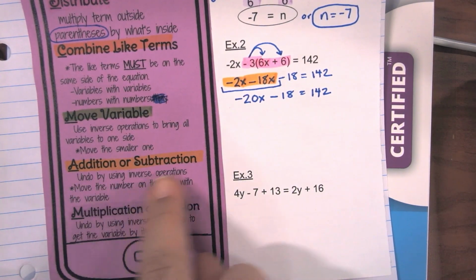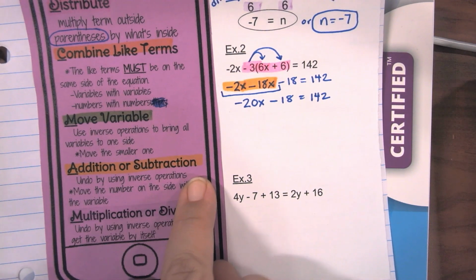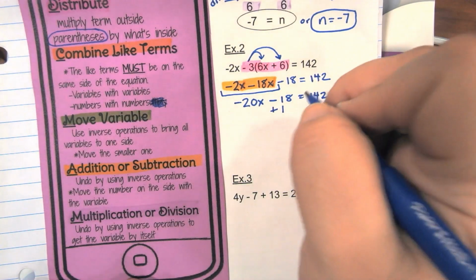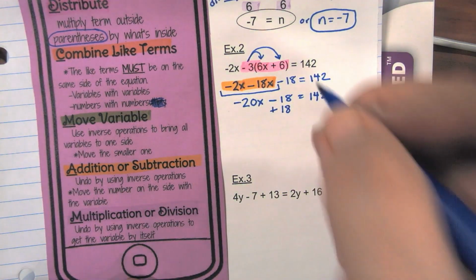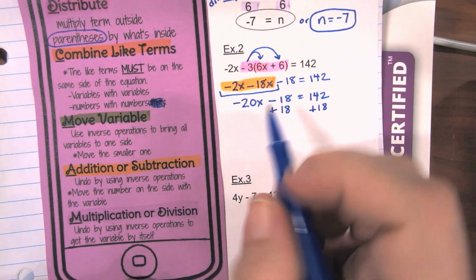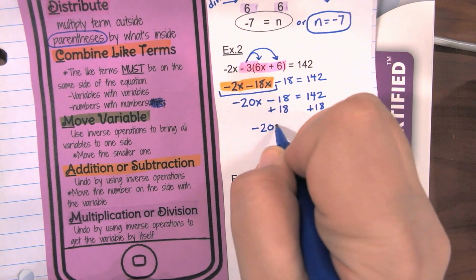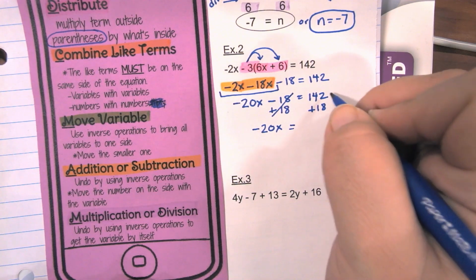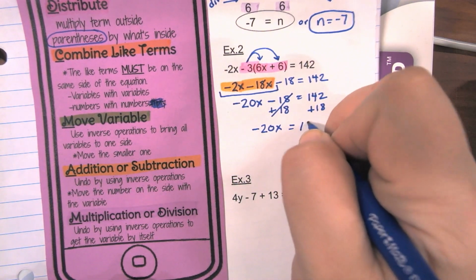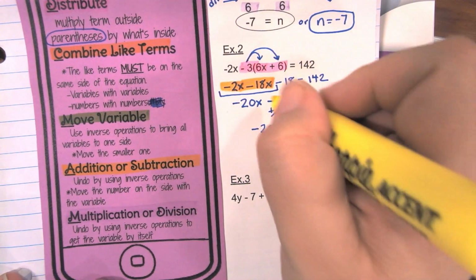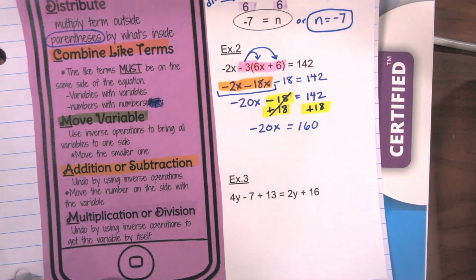Next, I have addition or subtraction. I'm looking where the variable is, and there is a number being subtracted from it. I'm going to do the inverse, and I'm going to add 18. And I'm going to also add it over here under the 142. So when I do that, I've got a negative 20x that I didn't do anything with. I've got a negative 18 and a positive 18, that makes 0. And then I've got to add 142 and 18, which is 160. So I added 18 because it's the inverse of negative 18 here. So here's my adding and subtracting step.